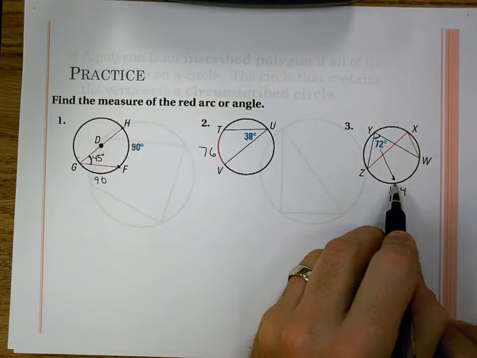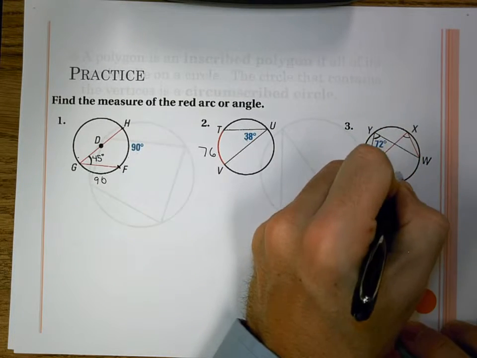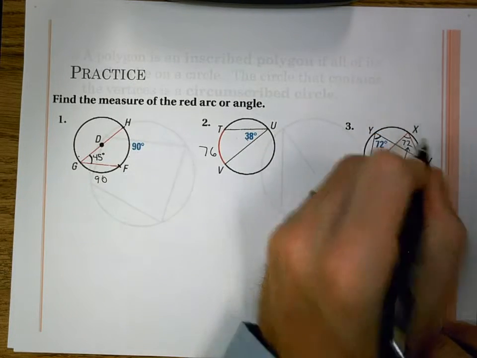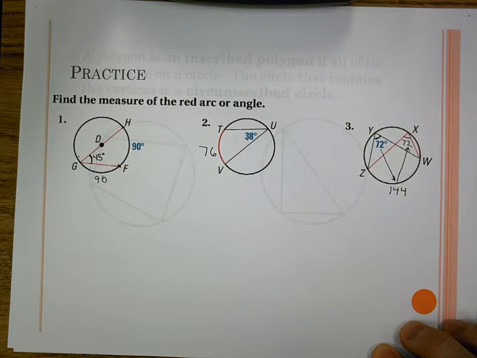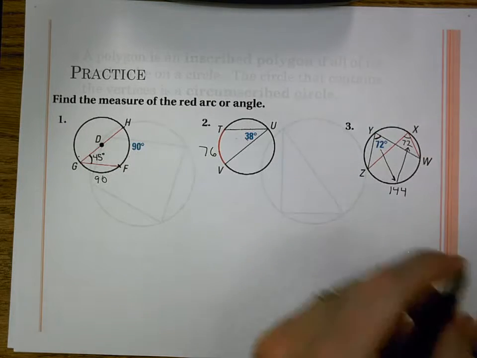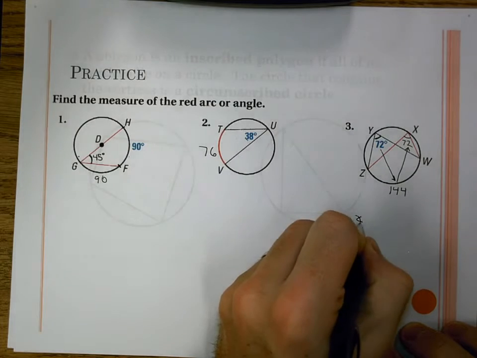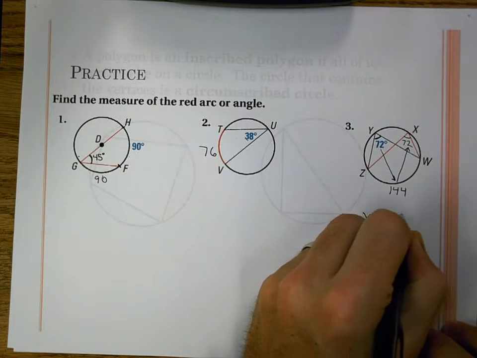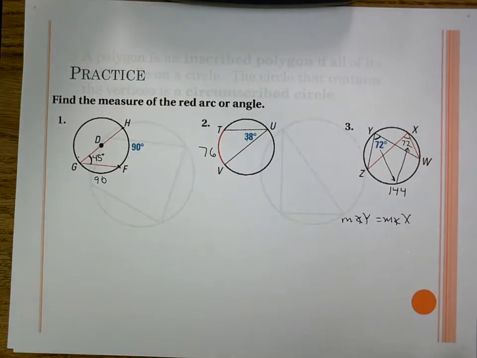Now, when I have this arc and I want to find angle X, I can take half of that, and it is 72. The angles go to the same arc, therefore they're the same. We know the measure of angle Y equals the measure of angle X. That's why they're both 72.